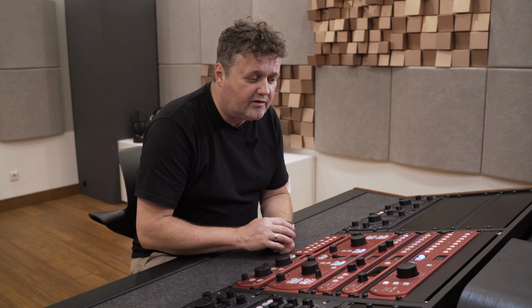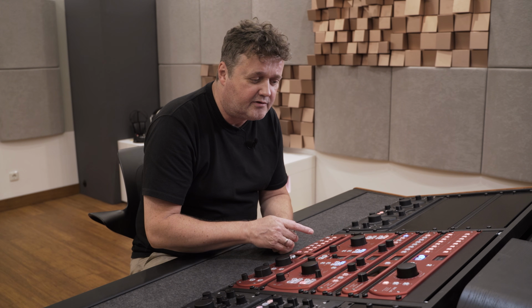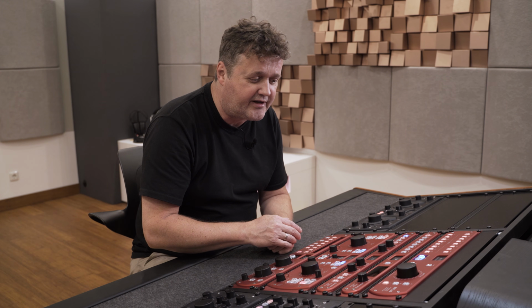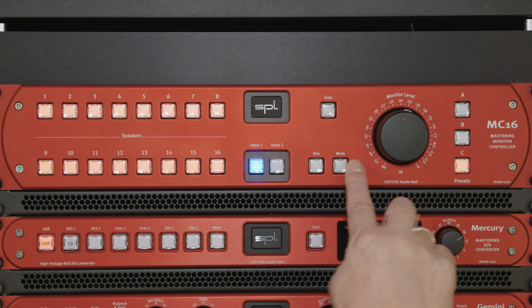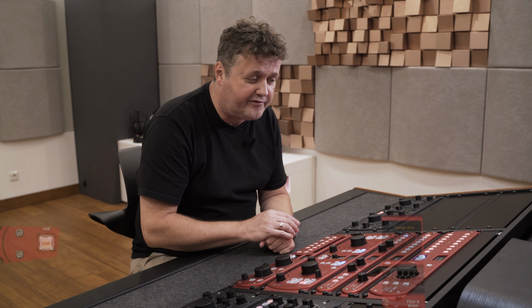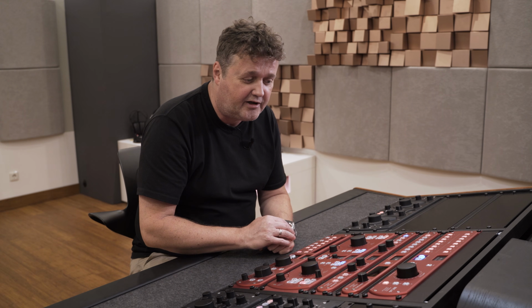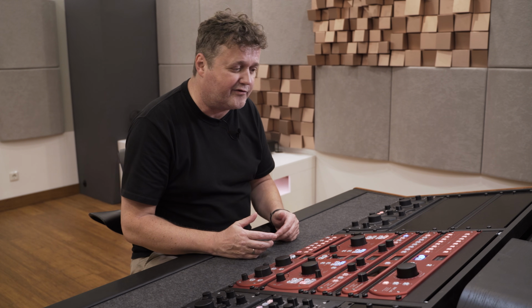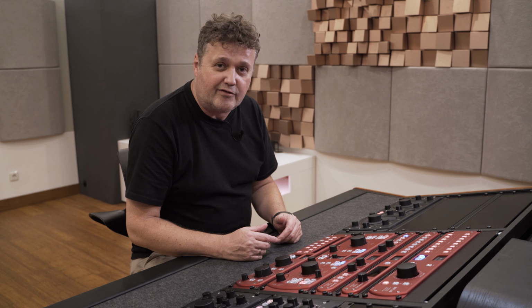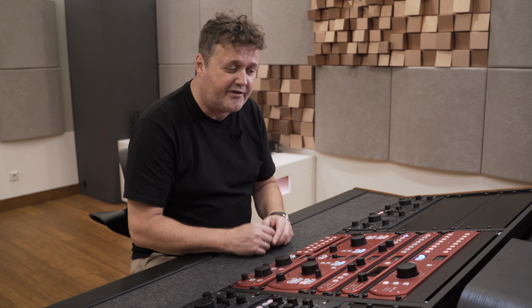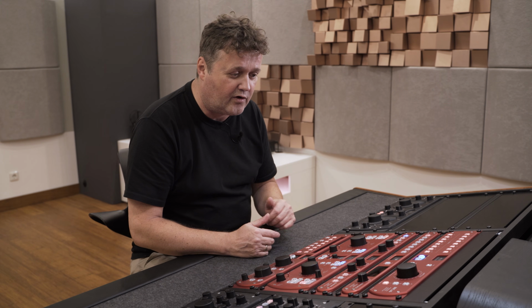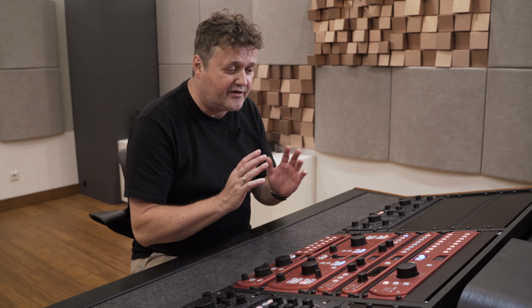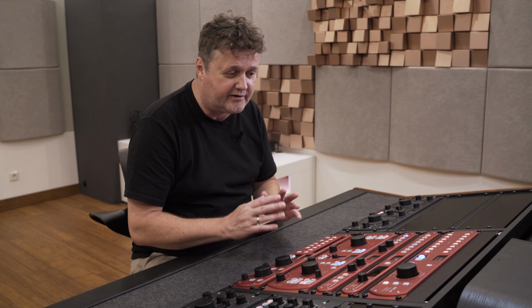The MC16 also has a dim function, which is 20 dB minus standard, and a mute function, which is always a cool thing to have, just to shut all the speakers off, especially in the event that you have nonsense coming from your DA converters, which sometimes happens, and then it's already a full-scale signal. Well, you all have experienced that in the past. So that protects your speakers and your hearing.